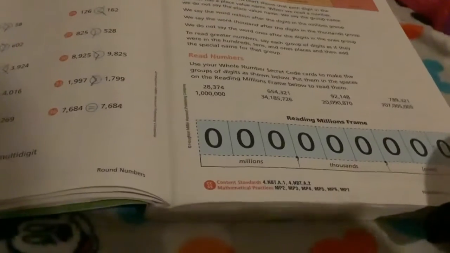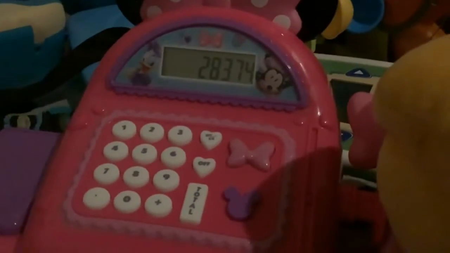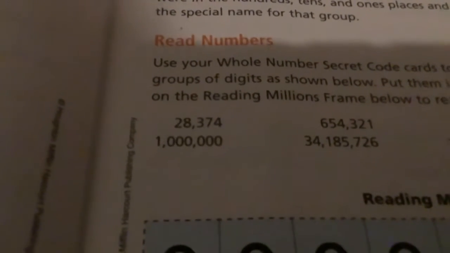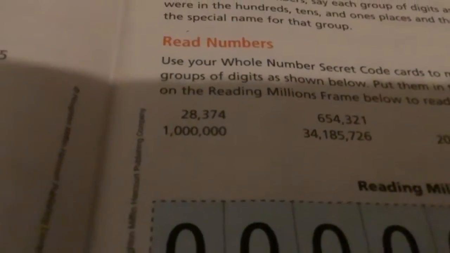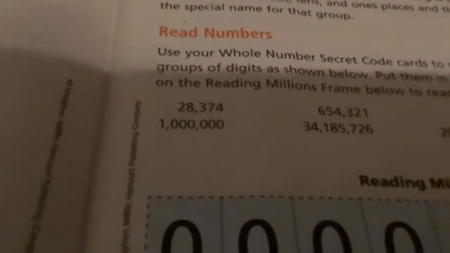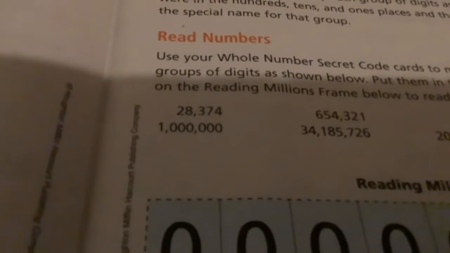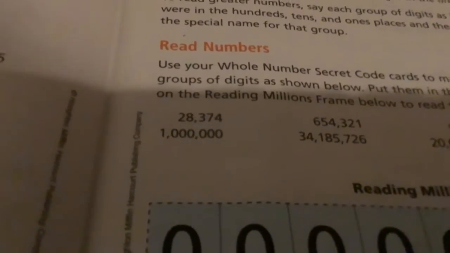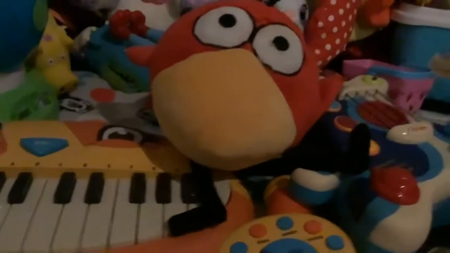Let's see. 28,374 equals 28,374. You're correct. Yep. 28,374 is 2 in the 10,000s place, 8 in the thousands place, 3 in the hundreds place, 7 in the tens place, and 4 in the ones place, which is equal to itself. Well done! Now comes a super challenge.